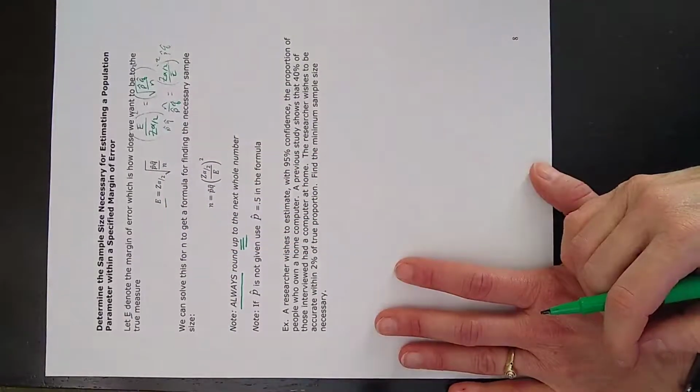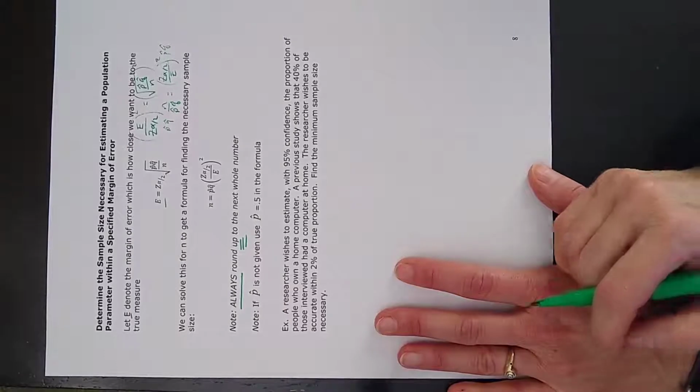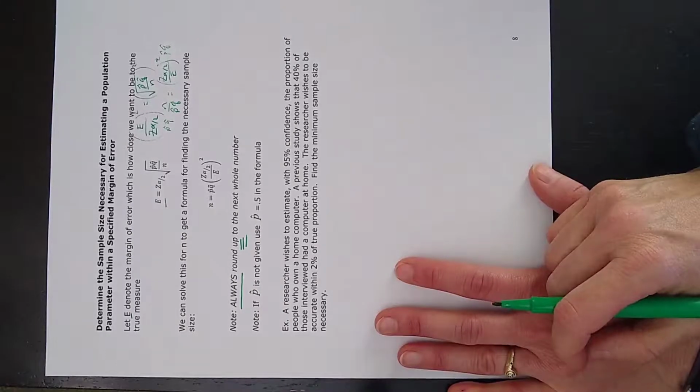Okay. So this is talking about sample size. So if you get a sample size of 3.2, are you going to interview 3.2 people? No. But 3 is not enough because it said 3.2. So you're going to go up to 4.